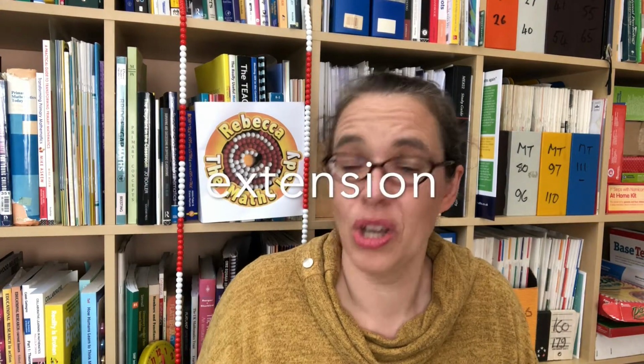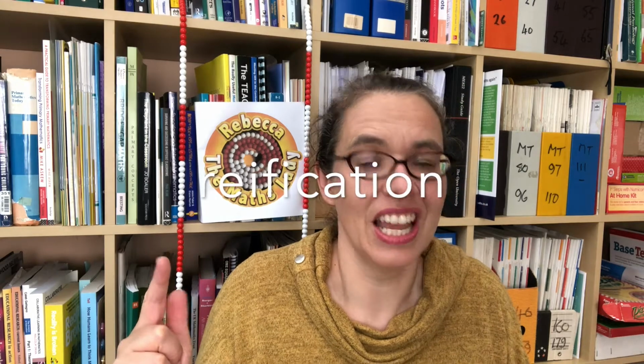Your extension work, well, there was lots built into this teaching strategy, and here we hit a standard extension work strategy. First of all, we had lots of extension work within the teaching. Secondly, let's do some reification. Let's write a finding fractions of amounts problem and ask children to invent a story that problem could be about.